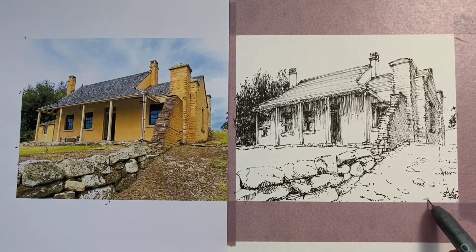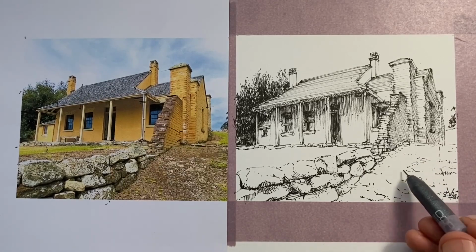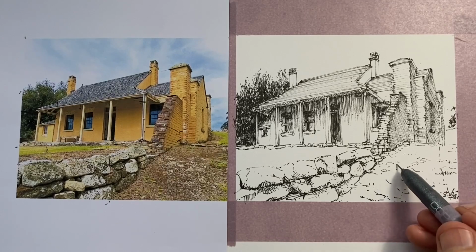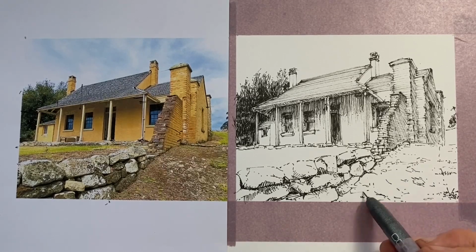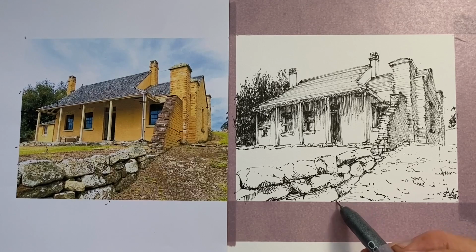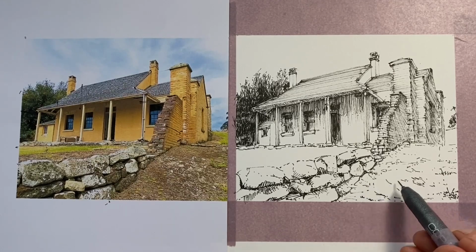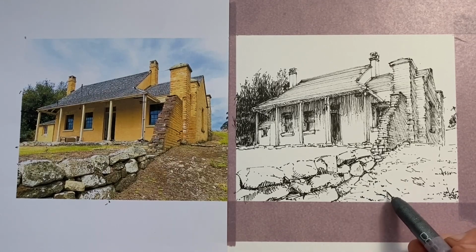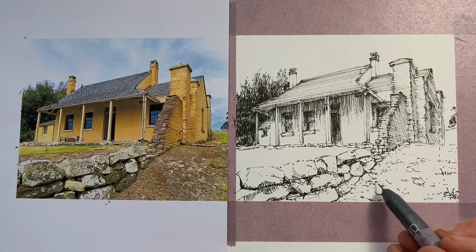And what I'm doing here is I want to make sure that it's clear that this ground slopes away and then rolls down somewhat in a bit of a weathered, worn down path going up the hill alongside.